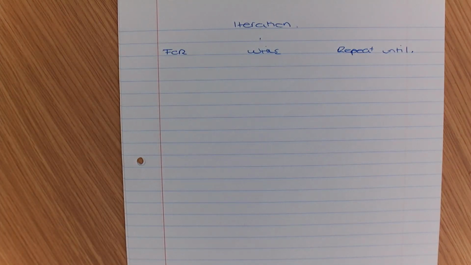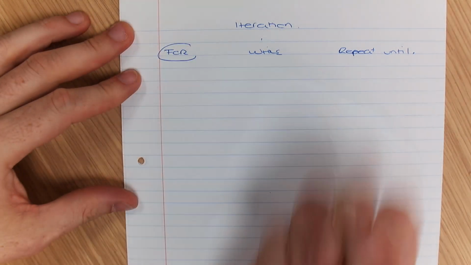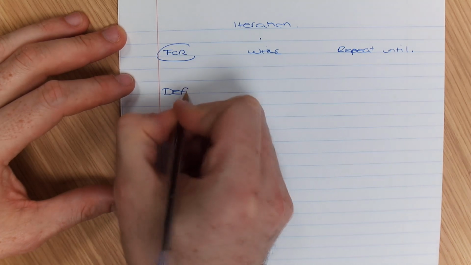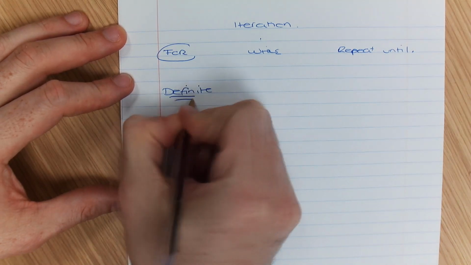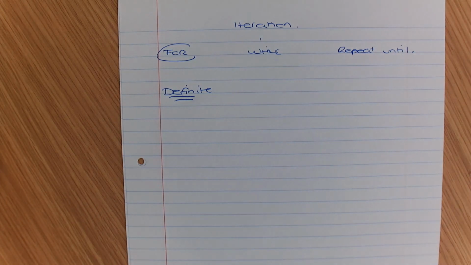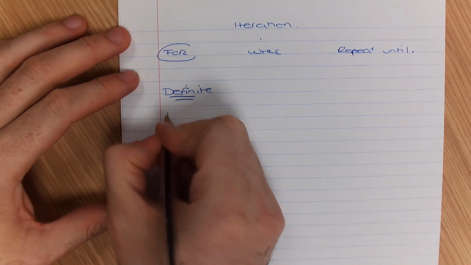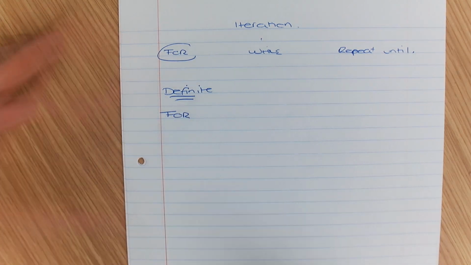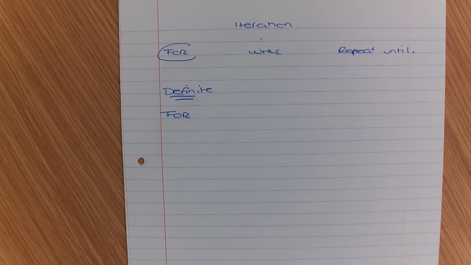All right, let me just explain how a for loop works to begin with. A for loop is what we call a count controlled or a definite loop. What I mean by definite is we know how many times we're going to repeat. So if I want something to repeat 10 times, I start my loop and I say for. Now in Python you'd go for i in range and you'd put how many repetitions down. But in pseudocode you set your start number to your end number.